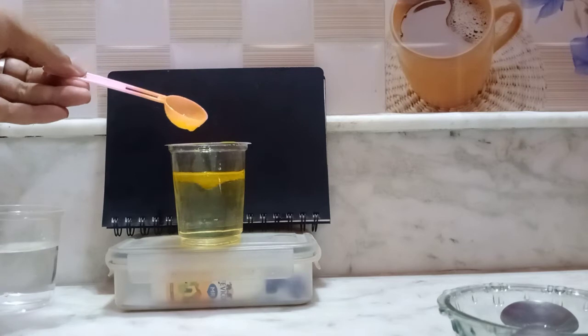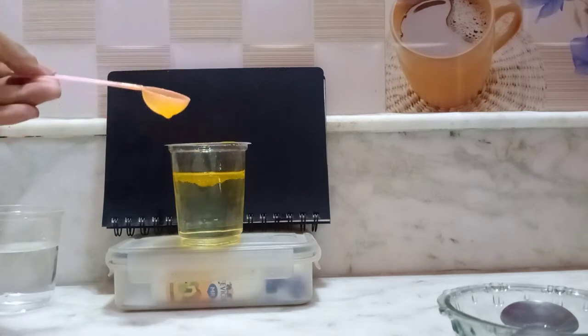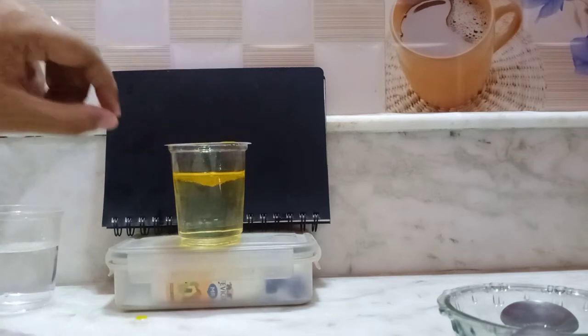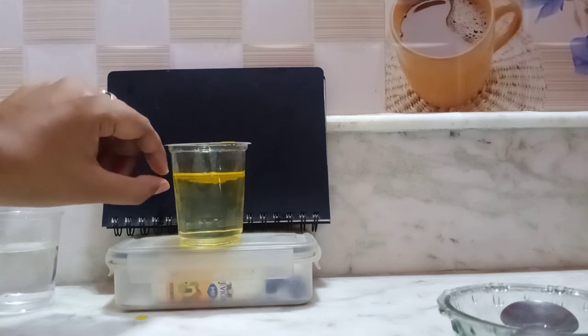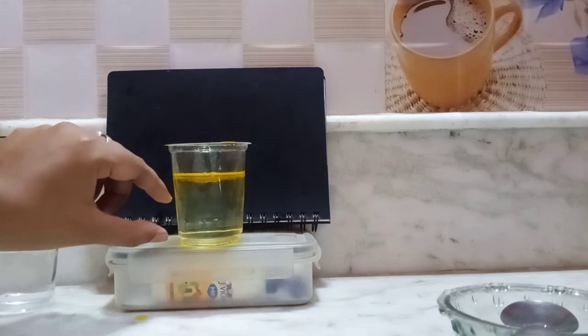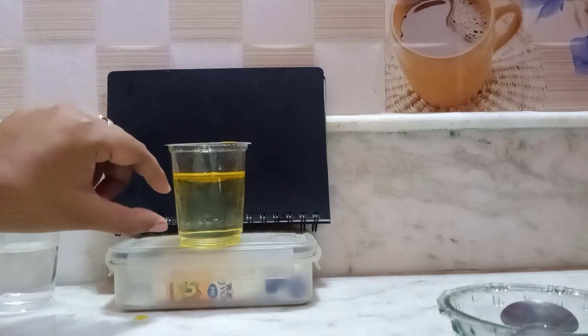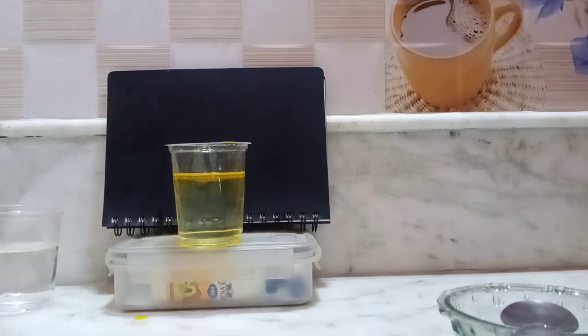You can clearly see that, right? So this is not mixing. The oil part is on the top of the glass and the water part is at the bottom, right? At the bottom there is water. Now this is known as a heterogeneous solution. In this case, the solution consists of oil and water.